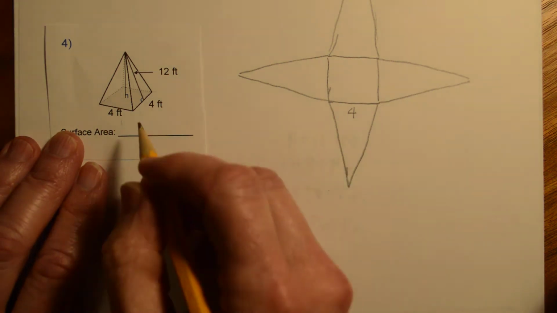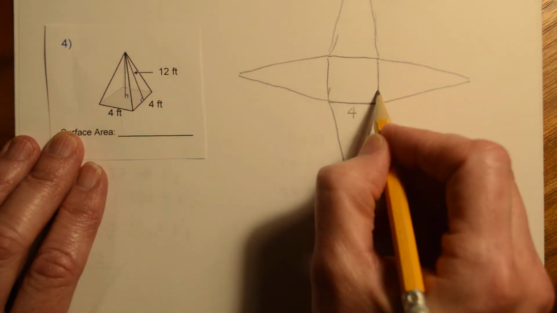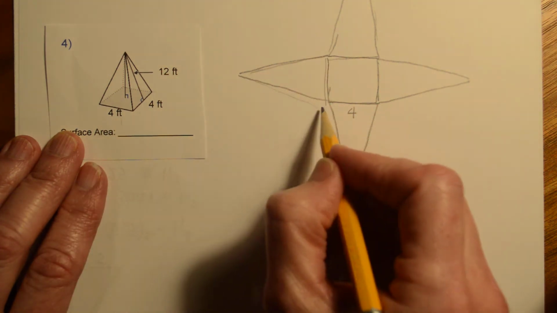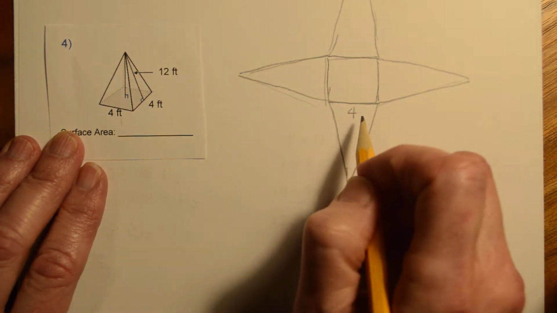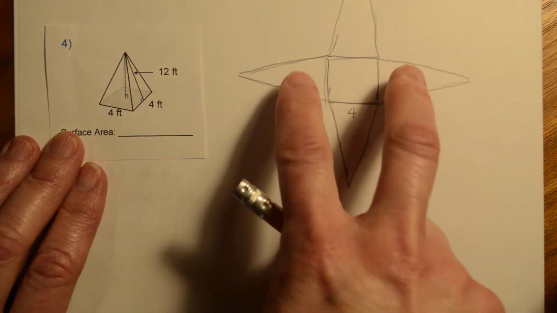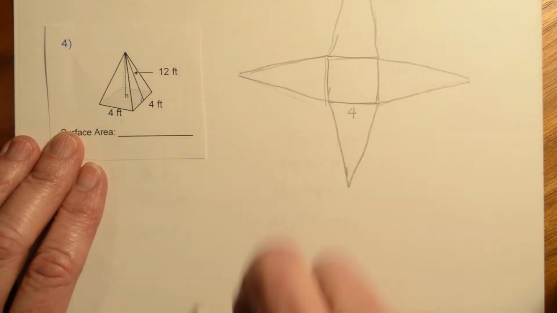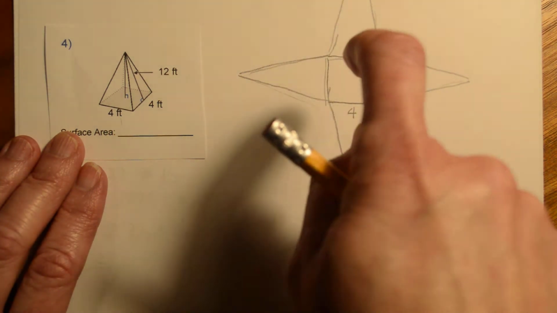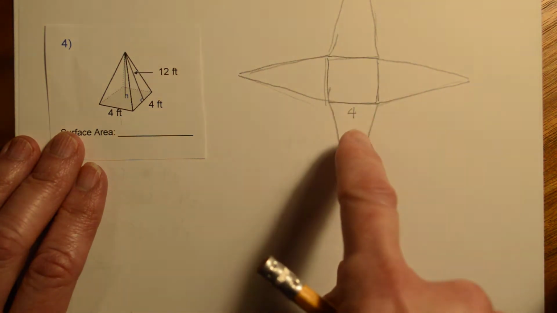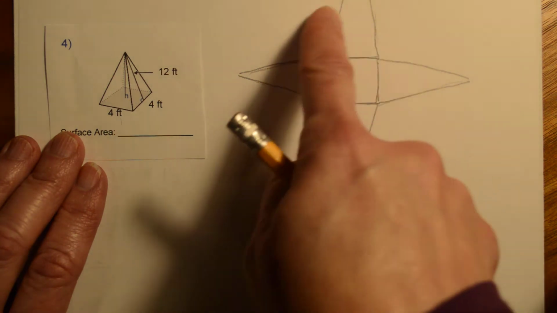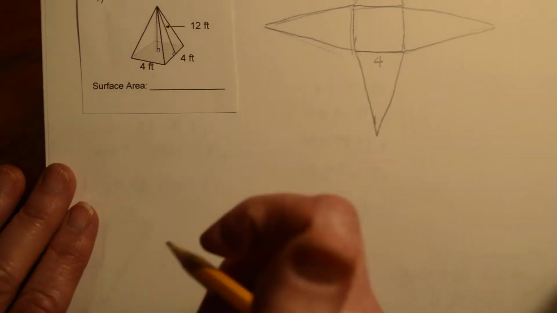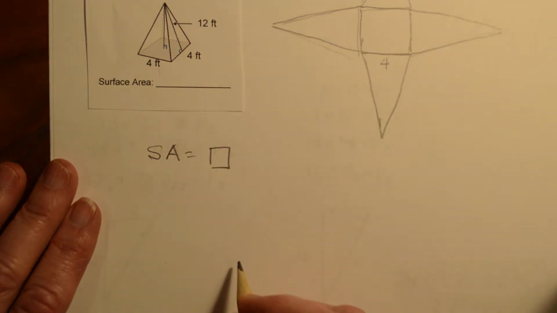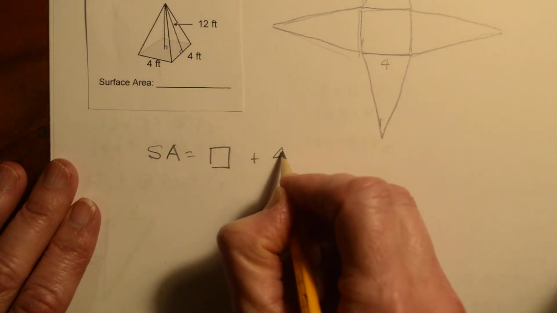Okay. Now, because the base is a square, all of these triangles that come out of it are identical. So like in the last one, we had to find the area of these two and then the area of these two because they were different, but now all 4 are the same. So we're just going to find the area of the square base and then the area of one of these triangles and multiply it by 4. All right, so let's write that down. Surface area is going to be the area of the one square base plus the 4 triangles.